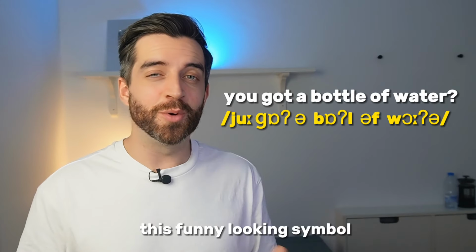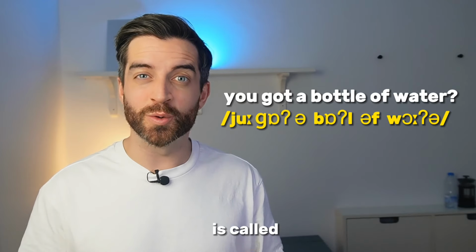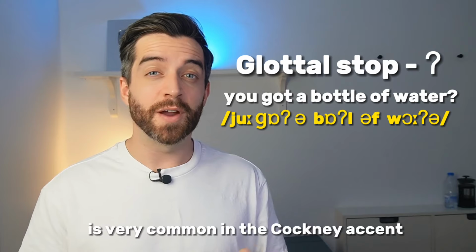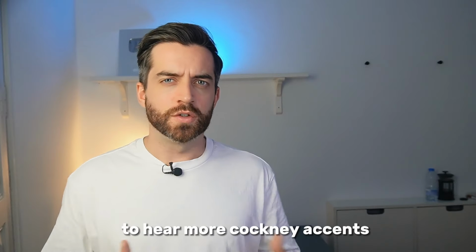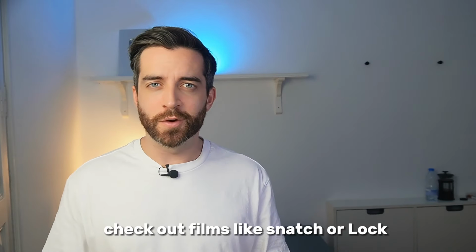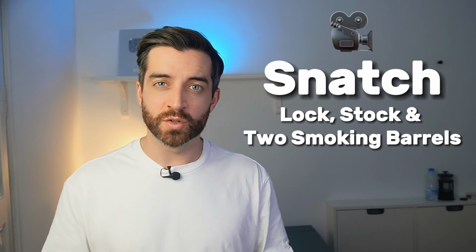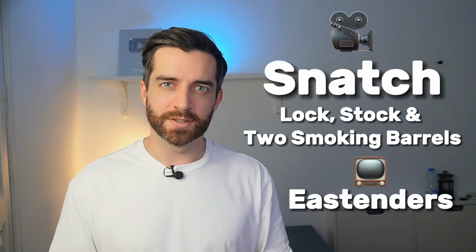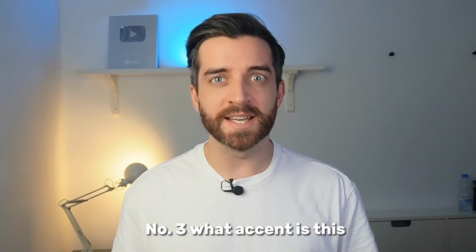This funny looking symbol, a bit like a question mark, is called a glottal stop. And although it's used in other British accents, it's very common in the Cockney accent. To hear more Cockney accents, check out films like Snatch, or Lock, Stock and Two Smoking Barrels, or even the long-running soap opera EastEnders. Number 3, what accent is this?